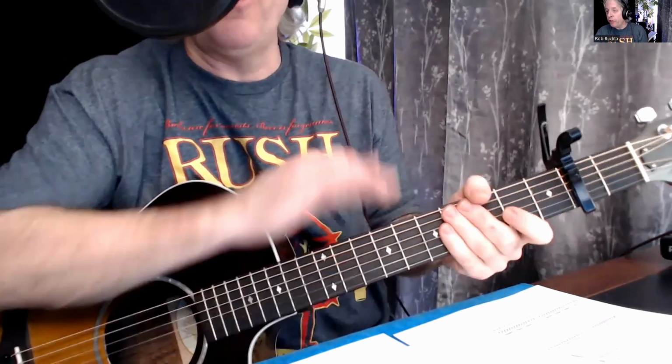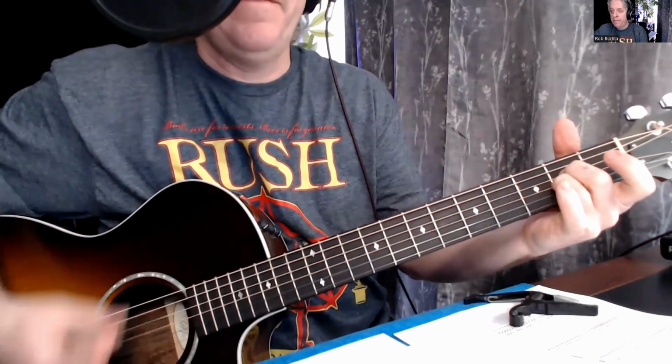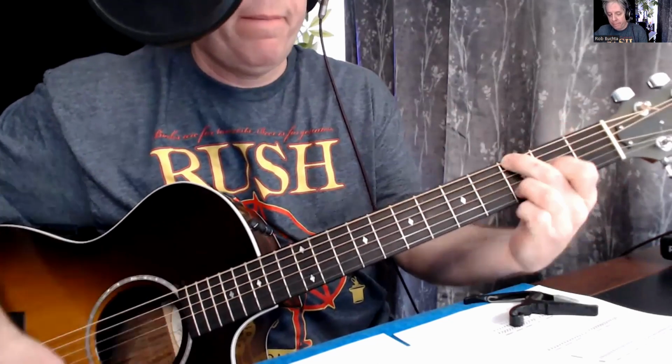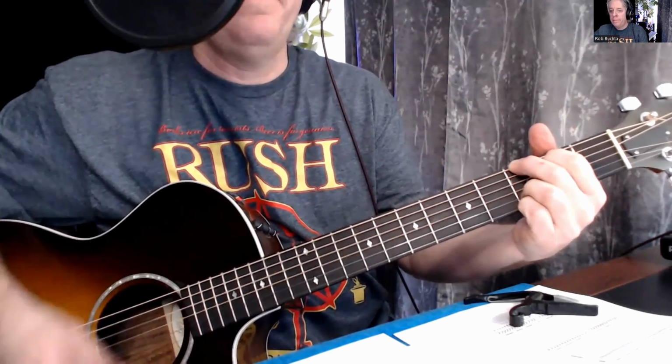Okay, so you see my capo is at 2nd fret. Totally changes the whole sound of the entire thing. Lots of great options, fantastic stuff.